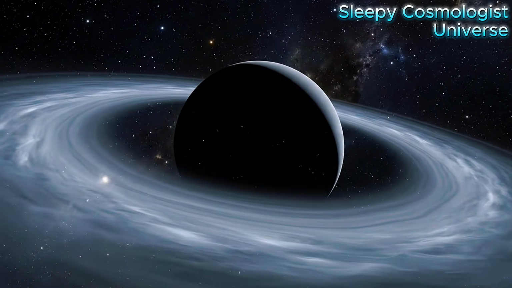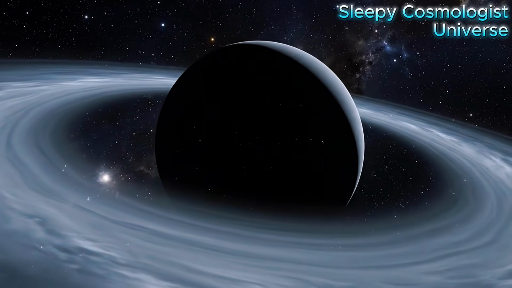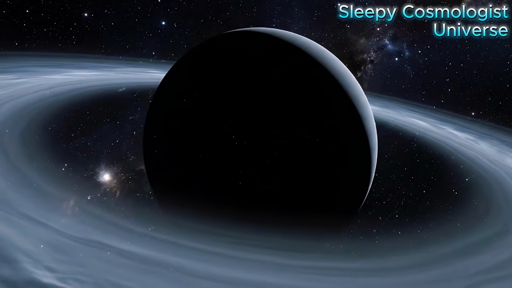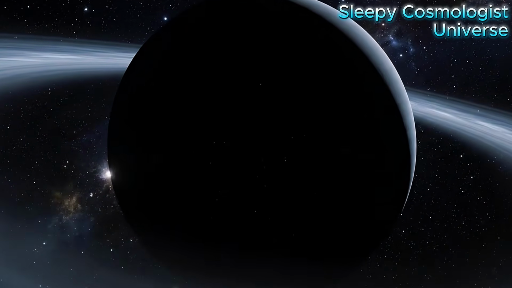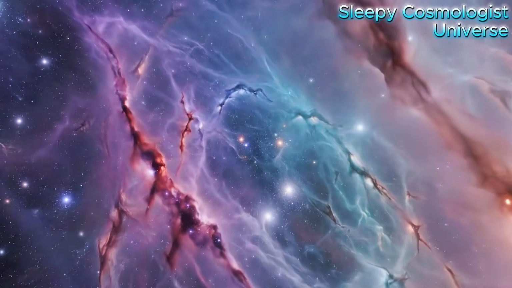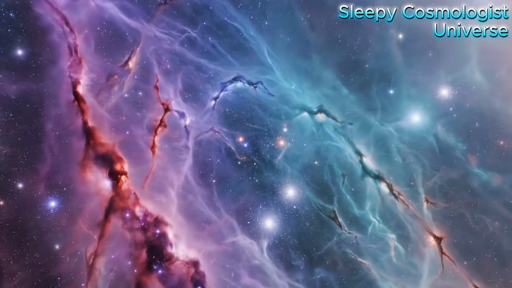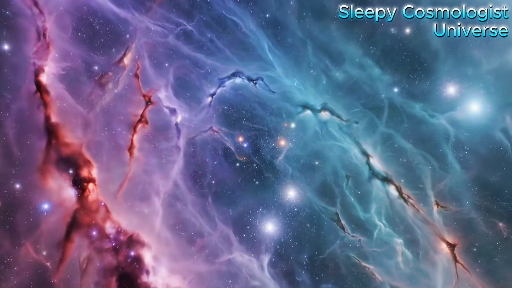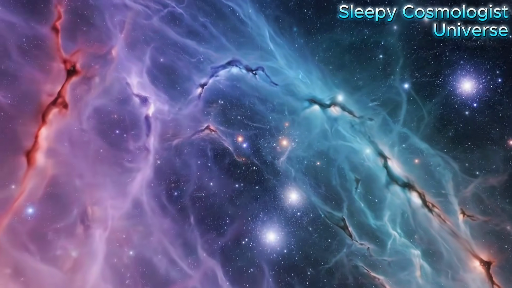The lifetime of a star is governed by a simple physical balance. Nuclear fusion in the core releases energy, creating outward pressure that counters gravity. The more massive a star becomes, the stronger gravity pulls inward, and the hotter the core must burn to maintain equilibrium. This increased burning rate does not extend a star's life, it shortens it.